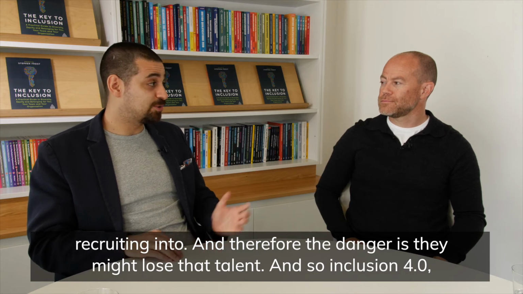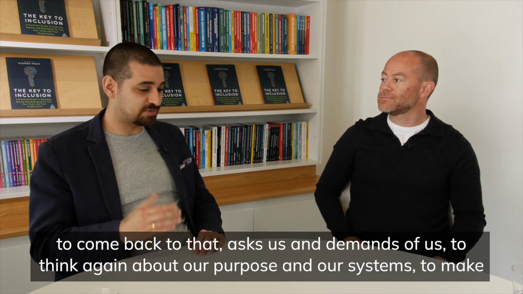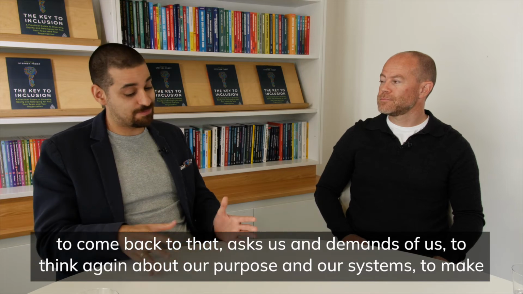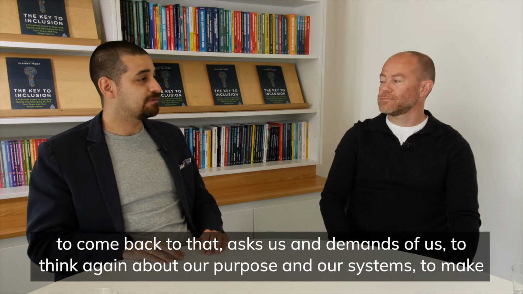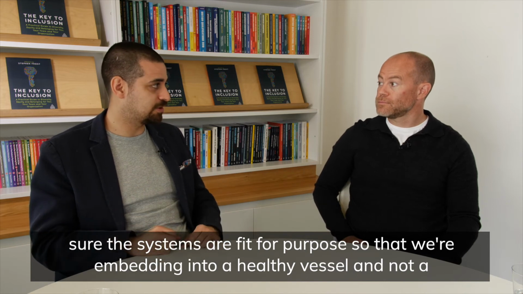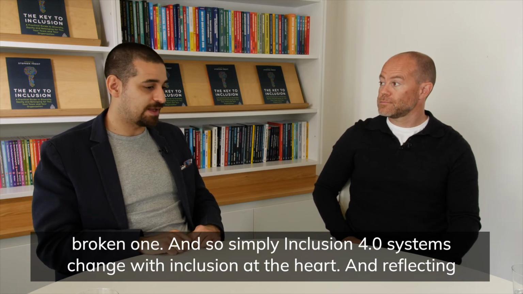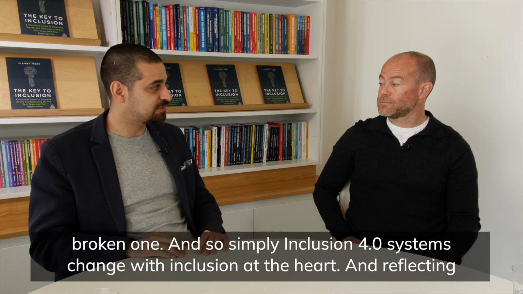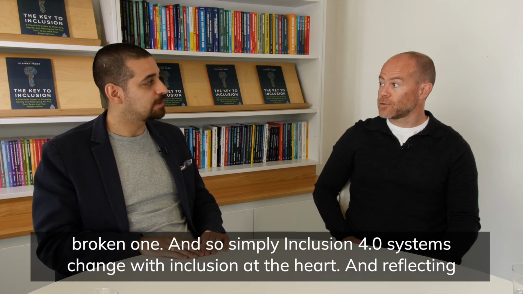And so Inclusion 4.0, to come back to that, asks us and demands of us to think again about our purpose and our systems, to make sure the systems are fit for purpose, so that we're embedding into a healthy vessel and not a broken one. And so simply Inclusion 4.0 is systems change with inclusion at the heart.